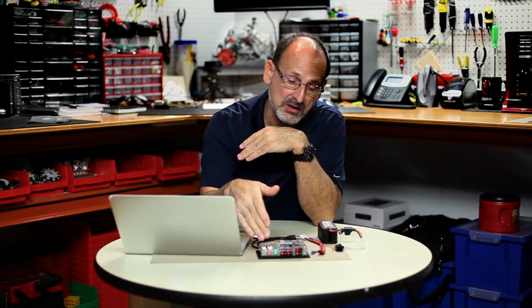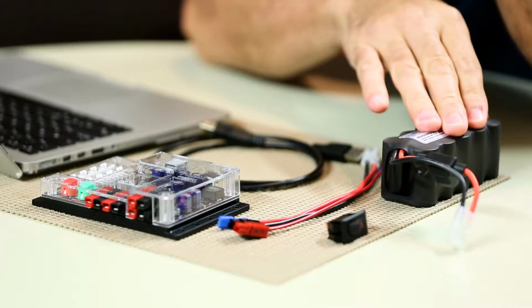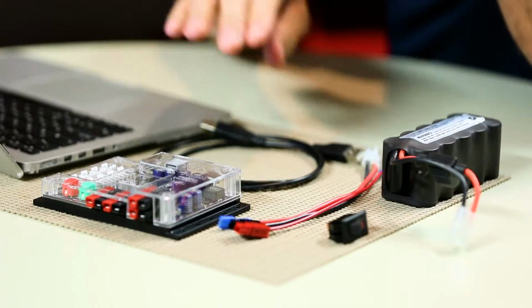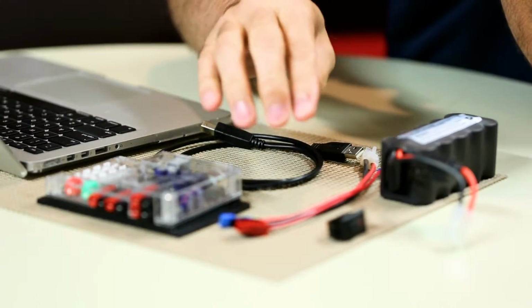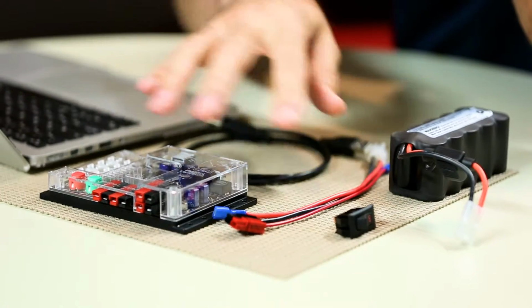So let's go over what you need in order to do this activity. There are several things you need to gather up and make sure you have. Obviously, you need your PRIZM controller. You need a 12-volt battery from your TETRIX MAX building system. You need the USB cable. You need the on-off power switch harness that comes with your PRIZM controller. And obviously, you need the computer with your software installed. So if you need to, take a minute, gather that all up, and then come back and we'll get started.